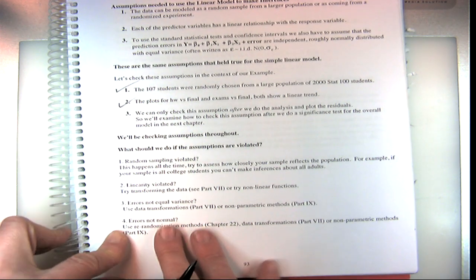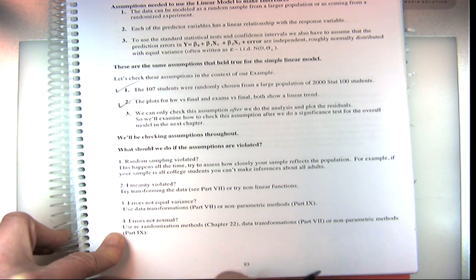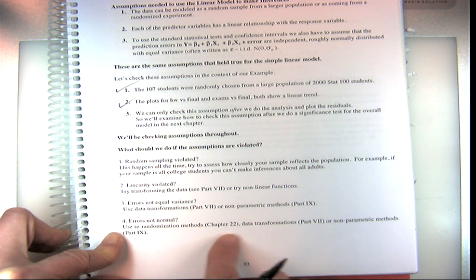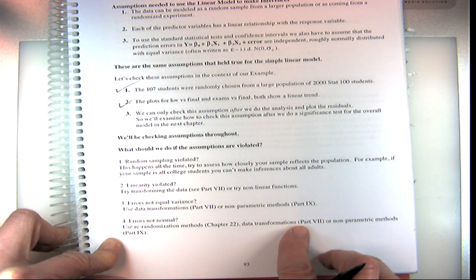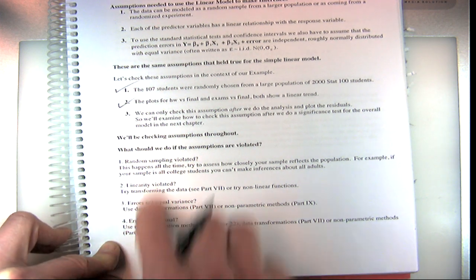And finally, what if the errors aren't normal? Well, then there's a lot we can do. We can use the re-randomization methods that we're going to do in chapter 22. We can do data transformations or non-parametric methods. There's a lot we can do.